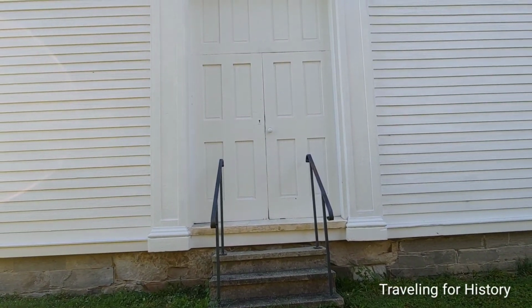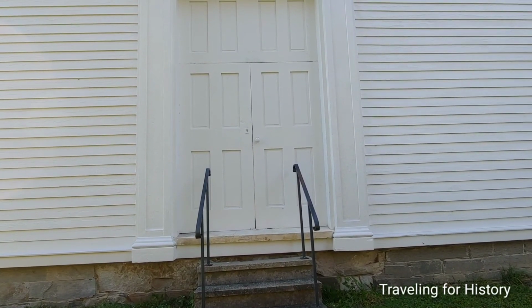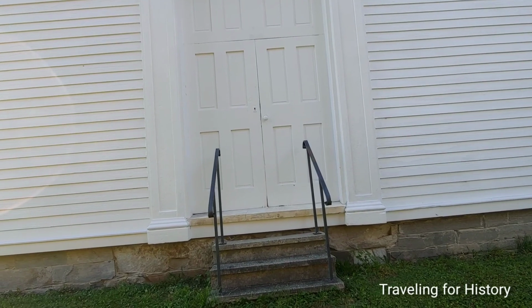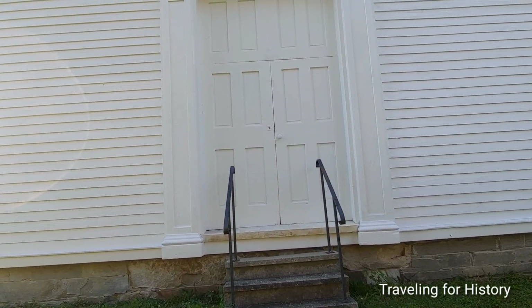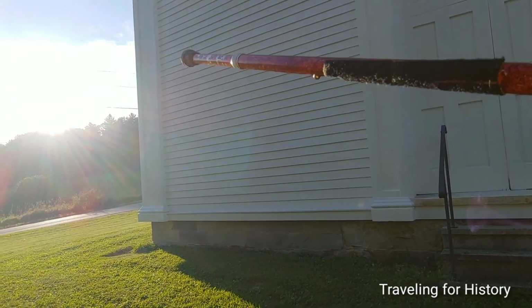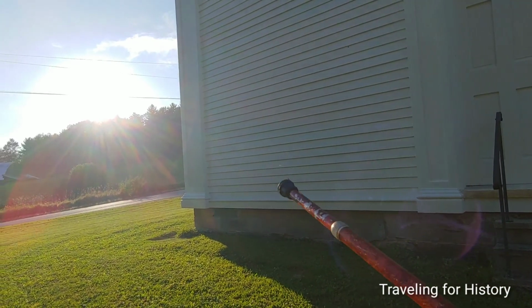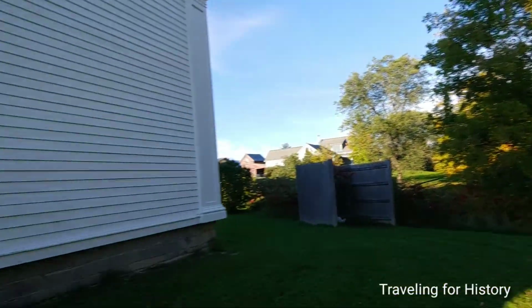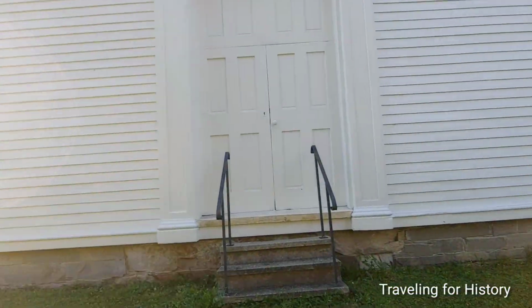And I do wonder if there had been side lights originally on this building. So a side light is a window that lets in light. We can see from the sunlight, since the sun has been beginning to set, that the eastern sun would be coming up, of course, on this side, and would very likely light up the inside of the church.